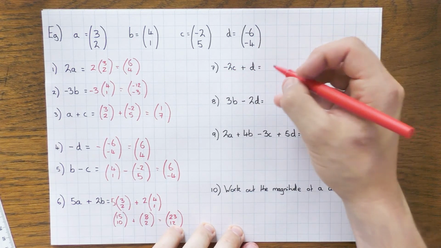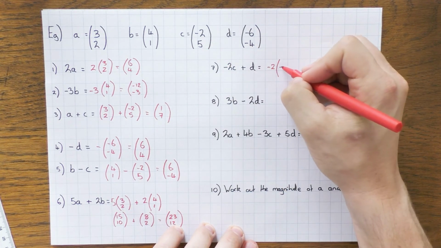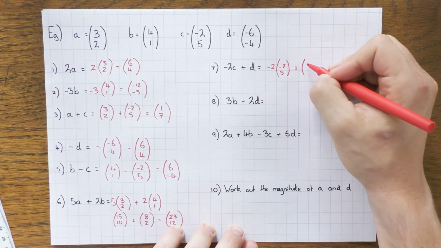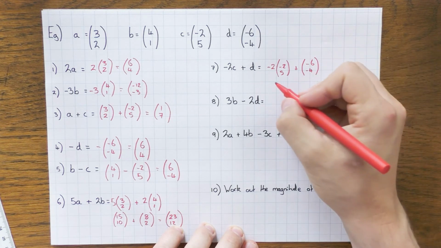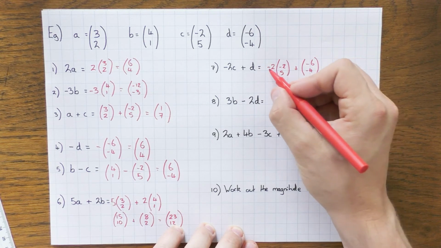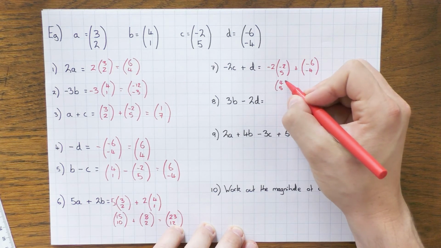Same idea here. This time it's just got a negative, but not a problem. Just treat it exactly the same. So we've got minus 2, 5 is the vector for C, plus D, which is minus 6, minus 4. So I'm just going to expand this one first. Minus 2 times minus 2. Remember, a negative times a negative is a positive, so that's going to give me 4 and then 5.